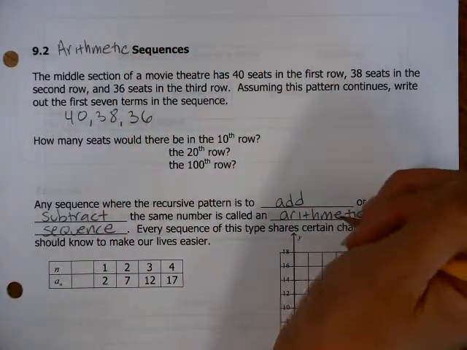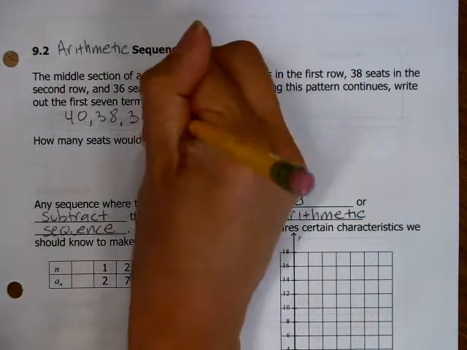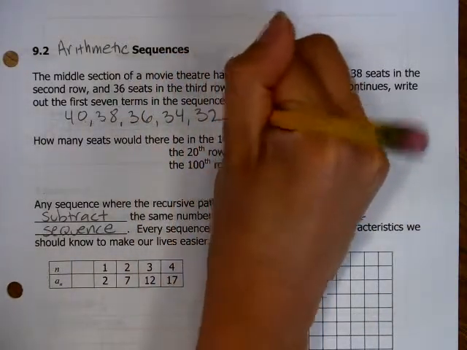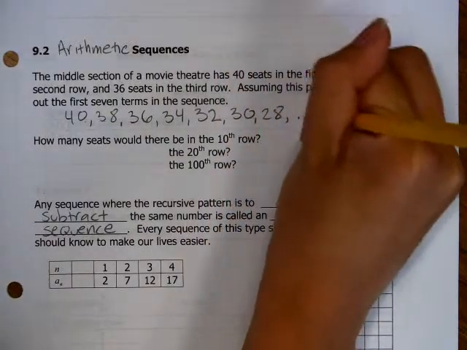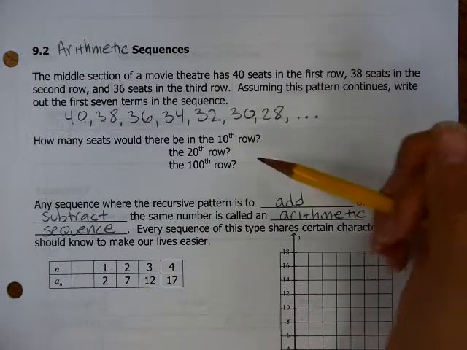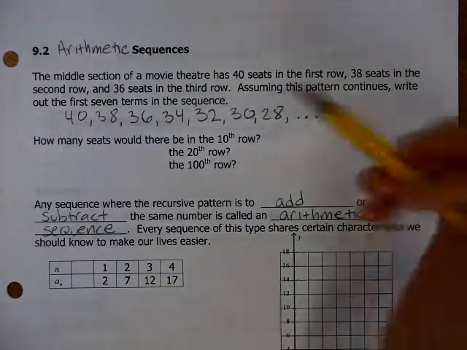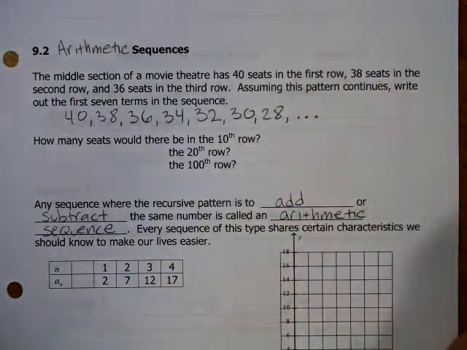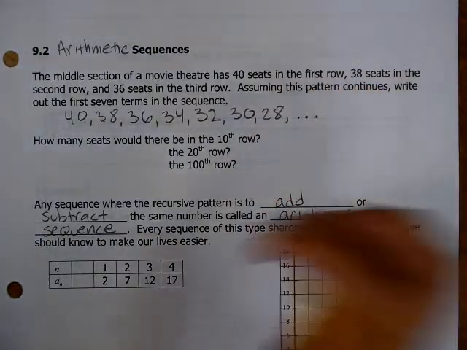So our recursive pattern here is to subtract by 2: 34, 32, 30, and 28. Now they're also asking us how many seats would there be in the 10th, the 20th, and the 100th row. We could find these by continuing the recursive pattern. However, our lives will be a little bit easier if we could figure out a formula.